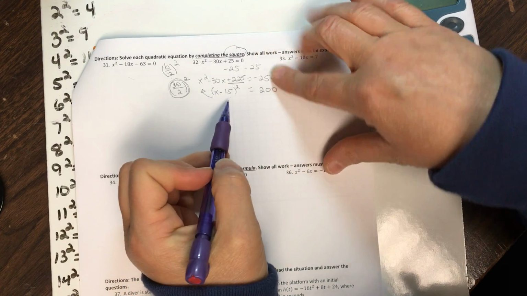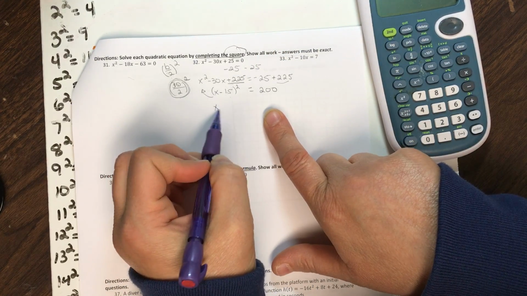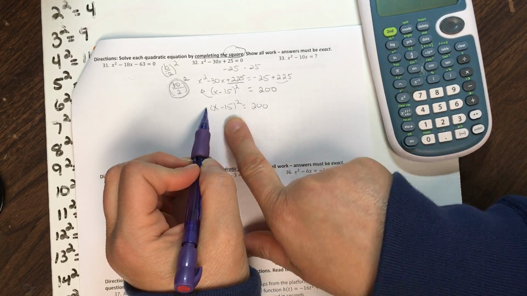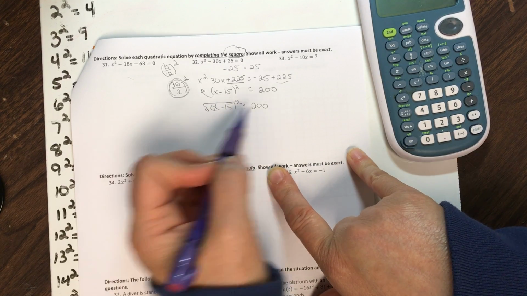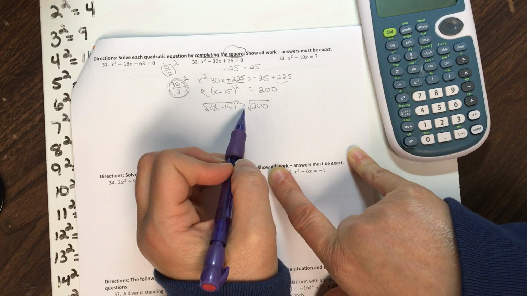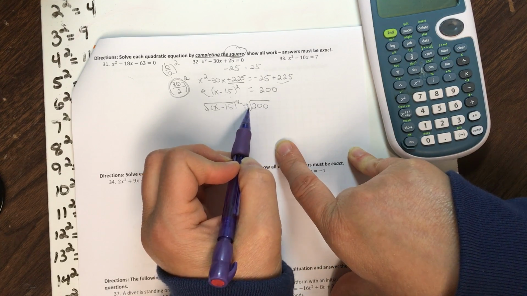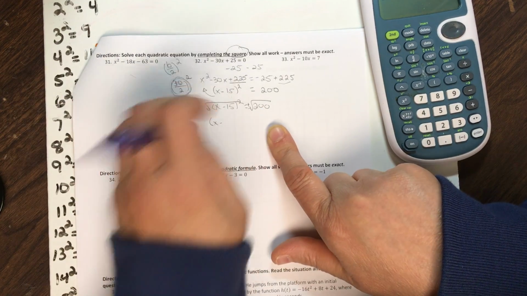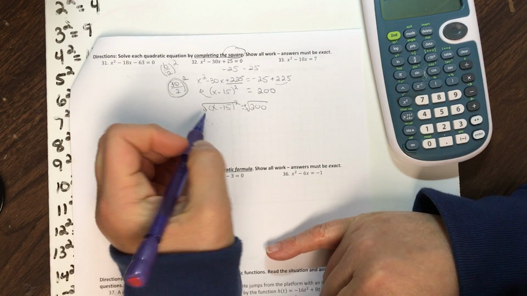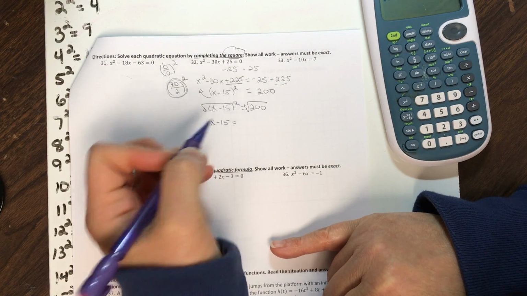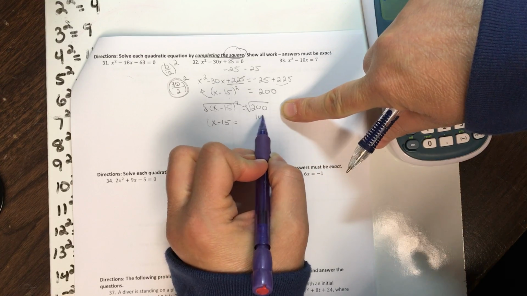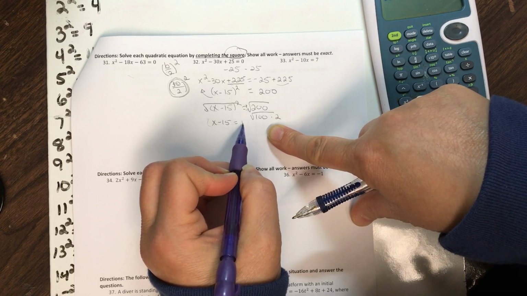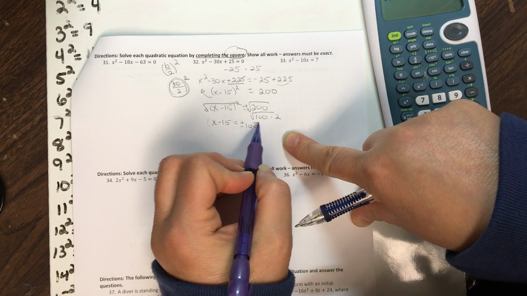All right, let's complete this from where we're at. So I have x minus 15 squared equals 200. To get rid of my squaring, I do the opposite, which is square root. Whatever I do to one side, I have to do to the other. So in this case, I automatically put a plus minus because I'm now dealing with square roots. So I have x minus 15 equals, this can be broken into 100 times 2. The square root of 100 is plus or minus 10, square root of 2.